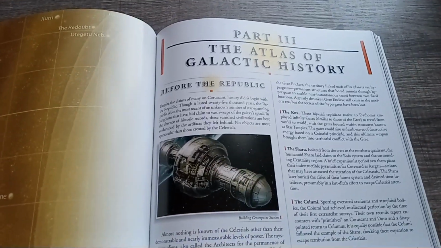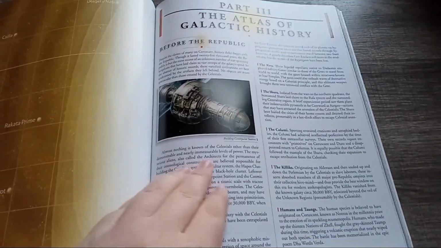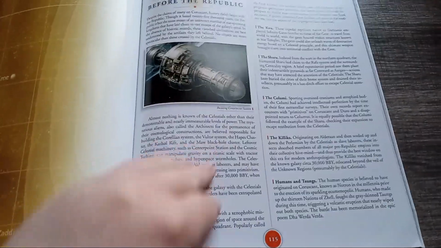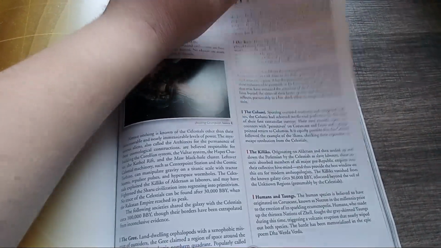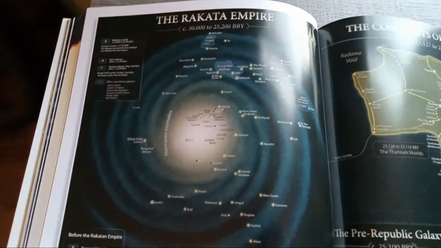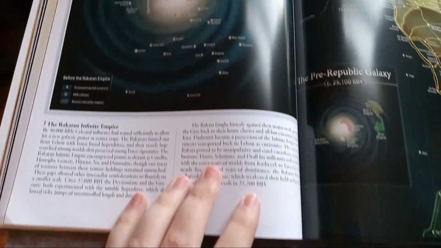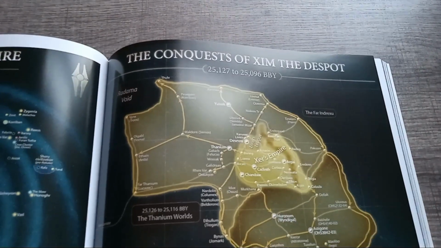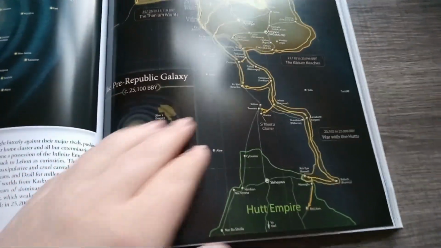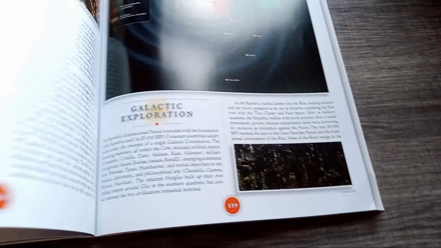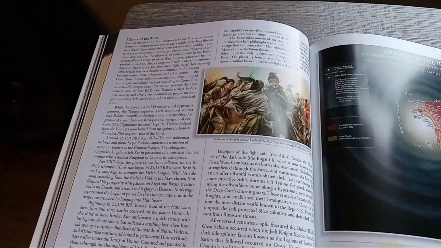And then part 3 is the Atlas of Galactic History. So this obviously goes over major events in Star Wars. So yeah, very interesting. You learn a little bit about before the Republic and a bunch of different very advanced alien cultures.